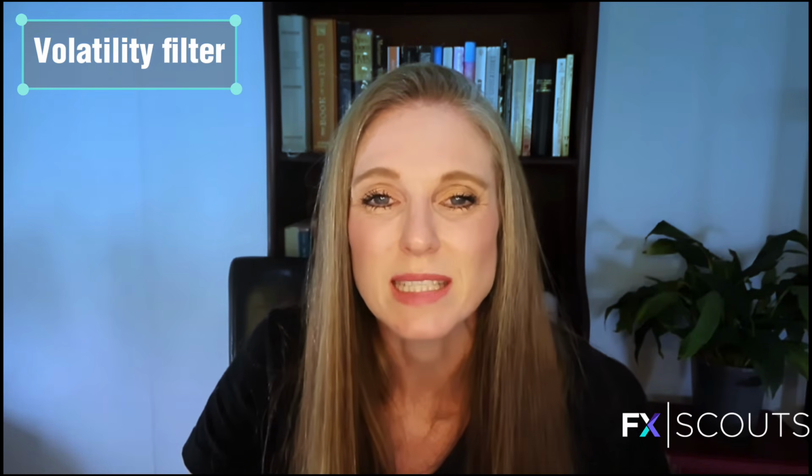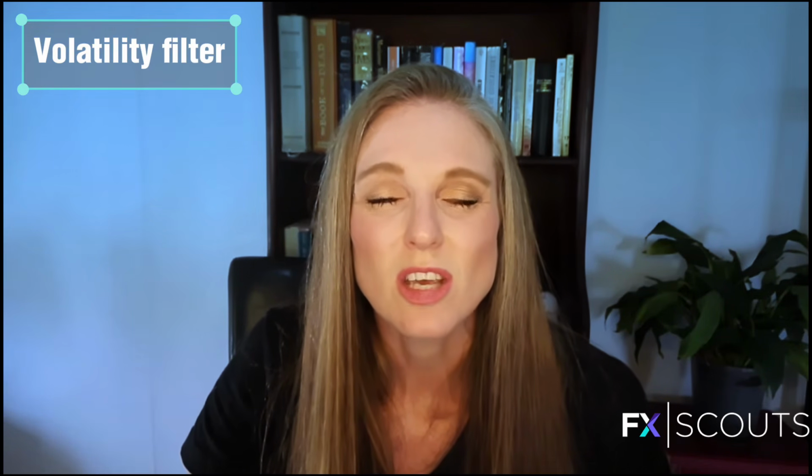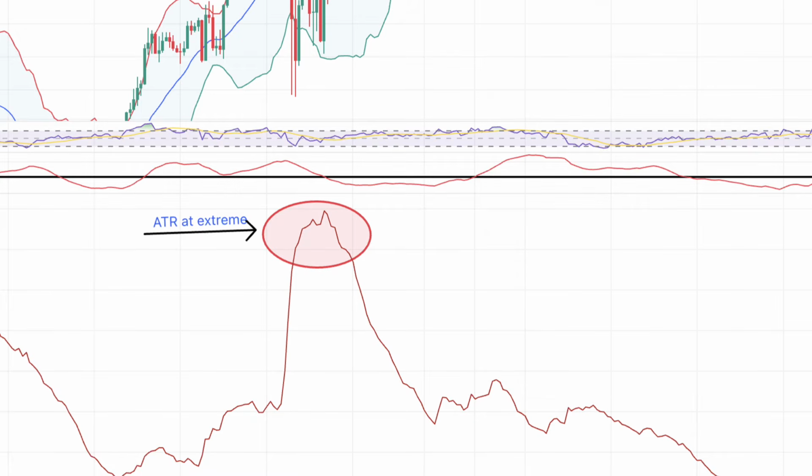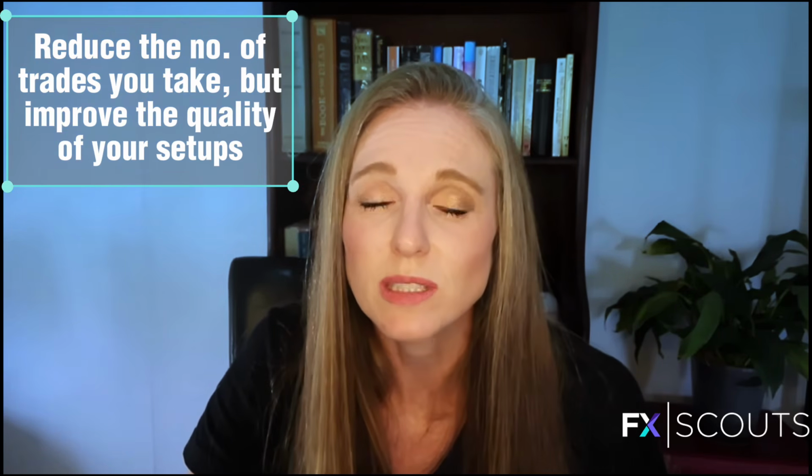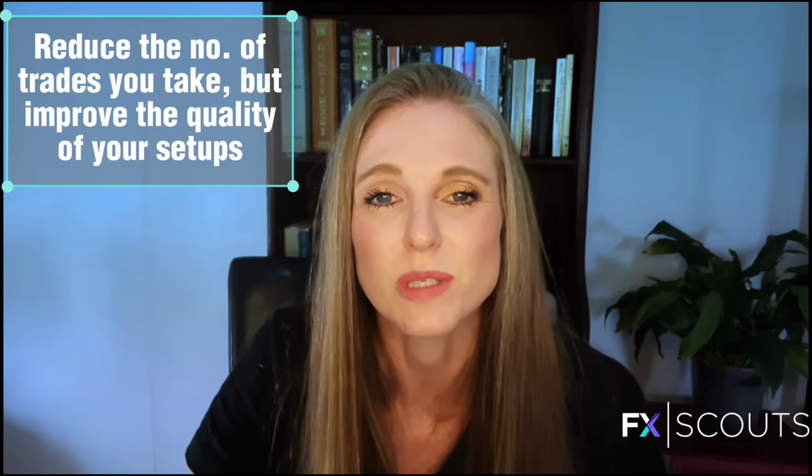Number 3, a volatility filter. So if the ATR or average true range is at the top 10% of the last few weeks or months' values, then you want to skip the trade. This usually signals shock moves. These filters reduce the number of trades you'll take, but they'll improve the quality of your setups.